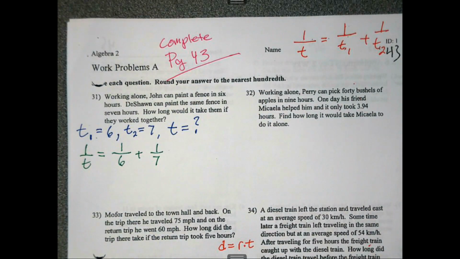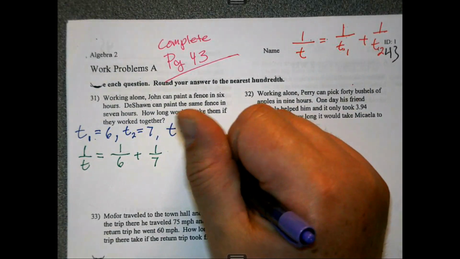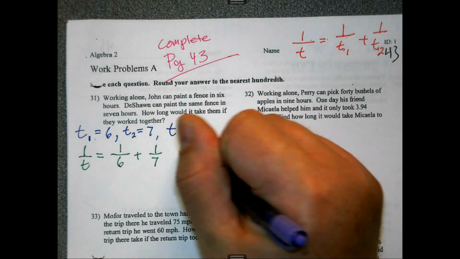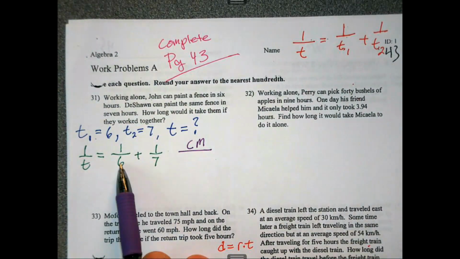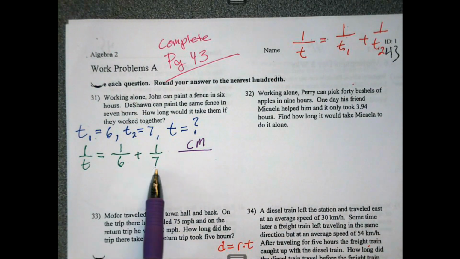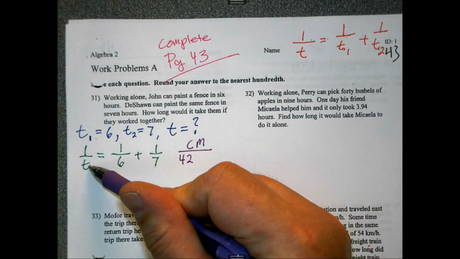All right, so now I got a rational equation to solve. And for word problems, since we're not dealing with such difficult denominators, let's just use a common multiple. We're not even going to worry about the lowest common because we have calculators, right? So common multiple or common denominator, we're just going to take our two numbers here and multiply them together. I got 42, and I have to include the t, right?